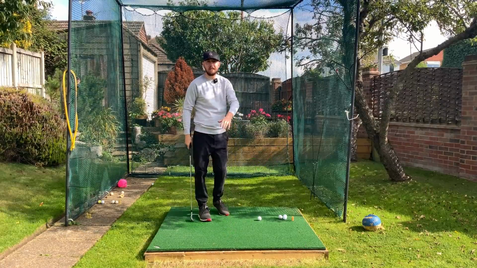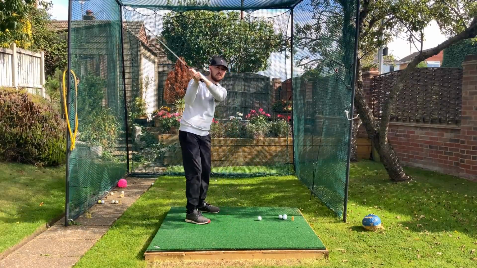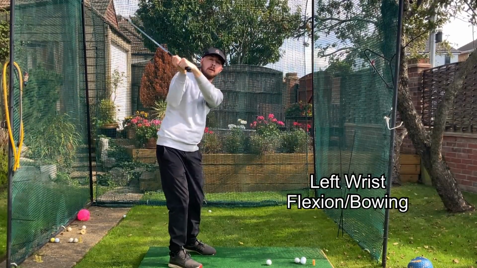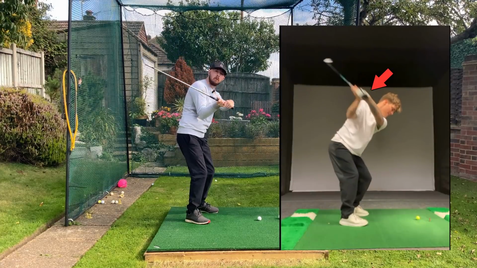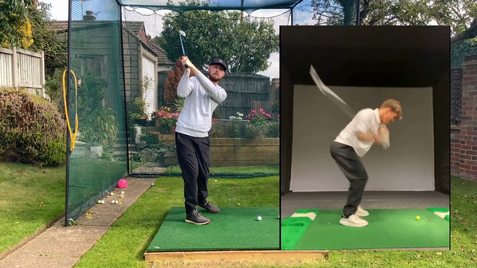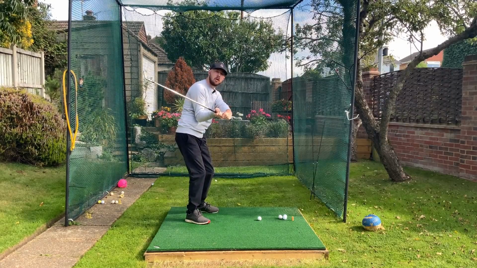The second bit we did was adding in a little bit of left wrist flexion into that downswing. We did that to aid his shallowing move once we got that good position at the top, and also to keep the club face in a nice strong position.